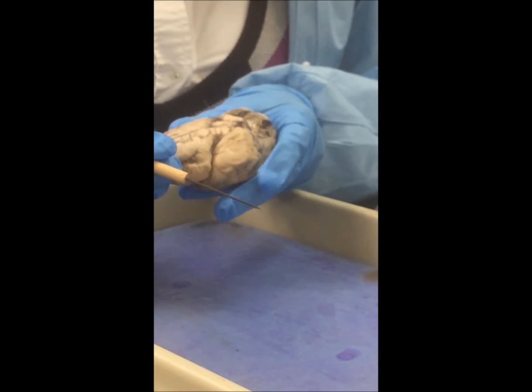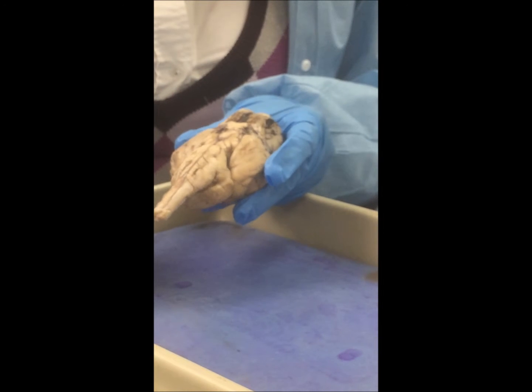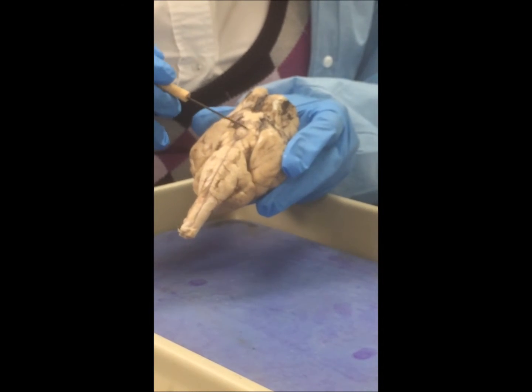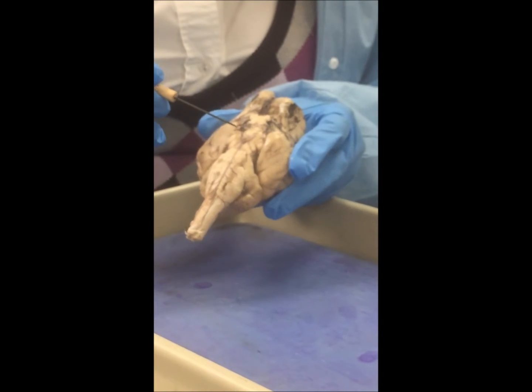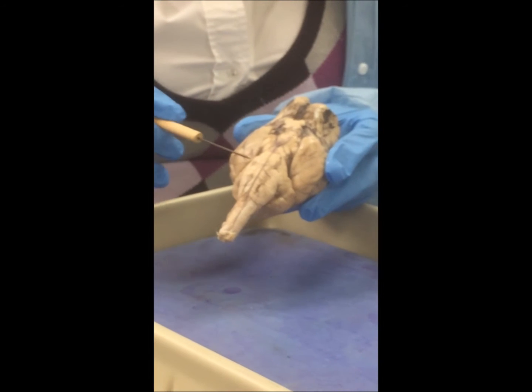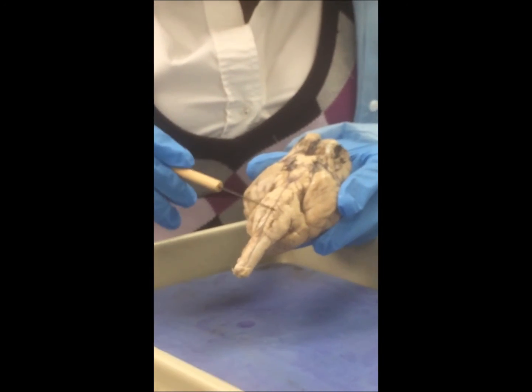Then you'll be going and identifying your pituitary gland, which is right in this particular area. Then the rest of the brainstem that you're seeing on the ventral view will be showing the pons and the medulla oblongata.